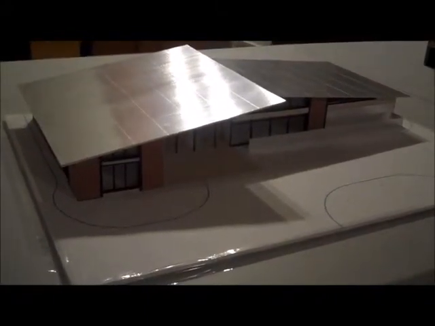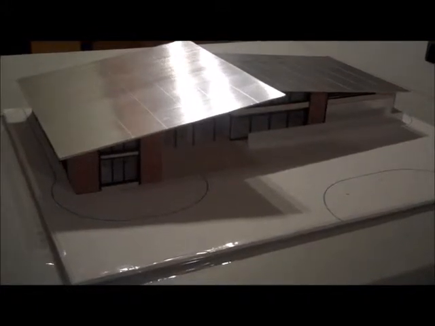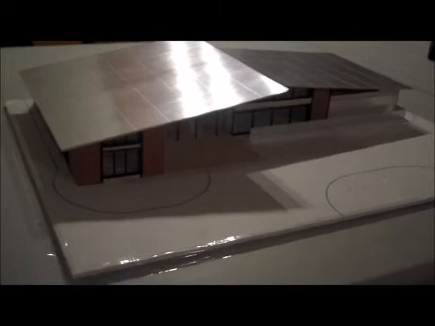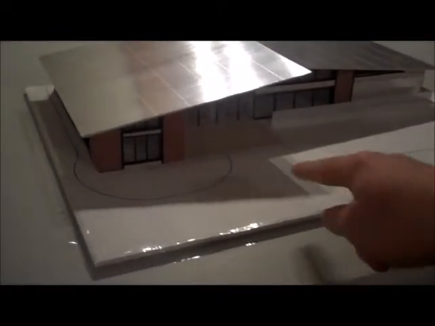Okay, so the model is okay as it is, however, it would be enhanced aesthetically with some landscaping. Now there's all sorts of different options you could select from for landscaping. For this model I'm just going to keep it simple.